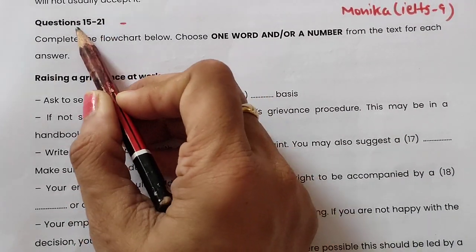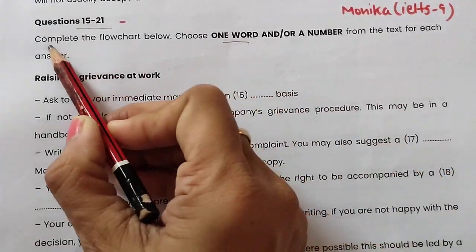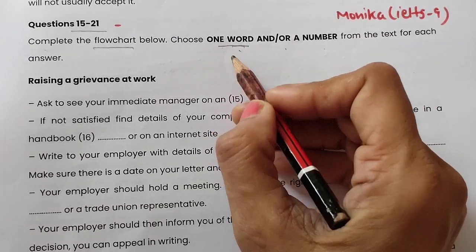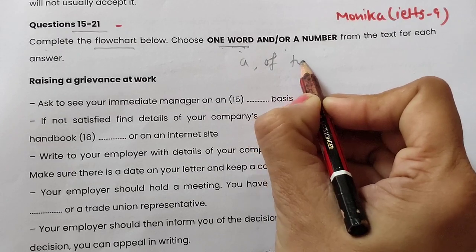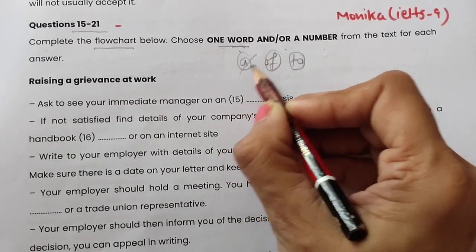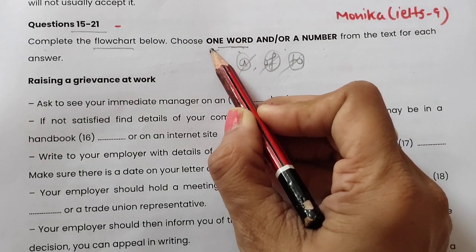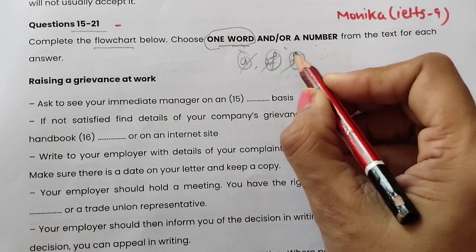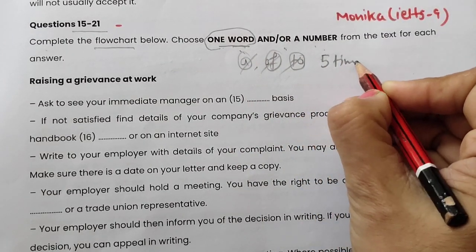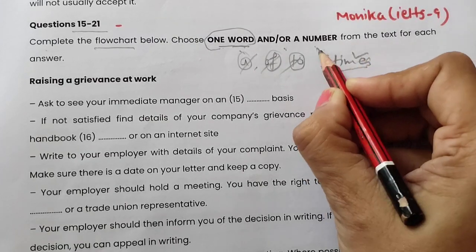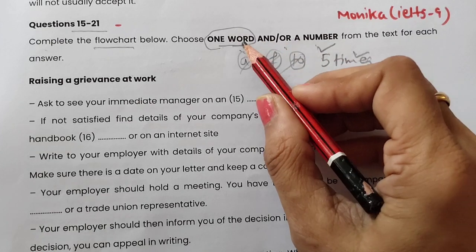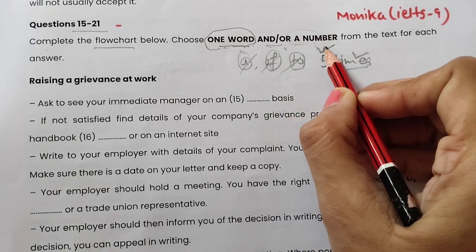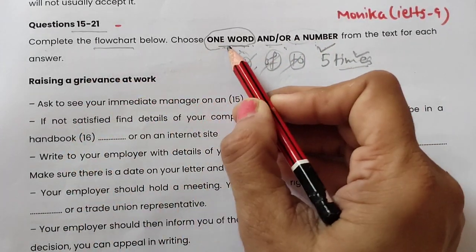Definitely we have 4 questions from 15 to 21. Choose complete the flow chart. This is a flow chart, and one word and or a number we can use. One word means one word, not a, of, to. These are also countable, so we will not be writing these words if not required, because we have to stick to only one word. And or a number means a number, like if something is there like 5 times, this is the example of a number. This is a number and this is a word, so don't worry about it. If they have given this, one word and a number or a single number can come. Okay, so this is the instruction for choose one word only.